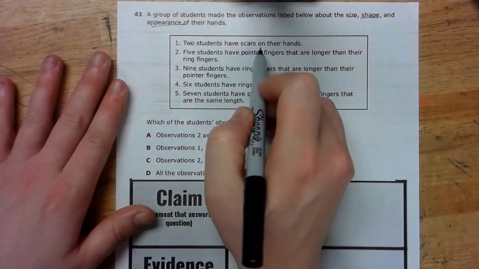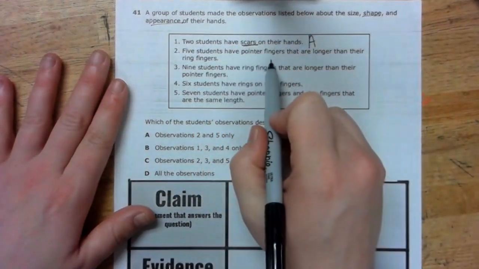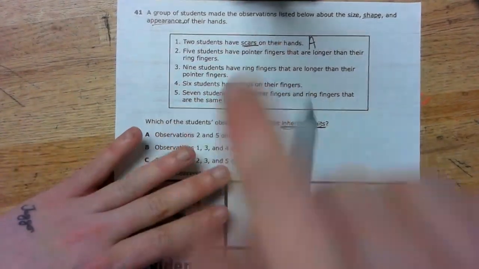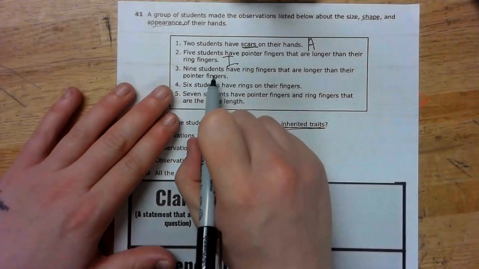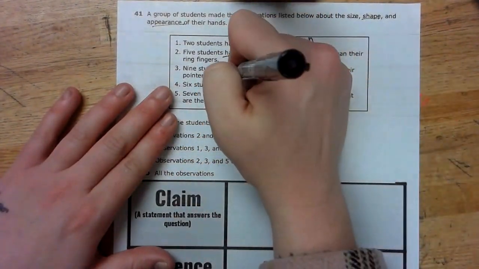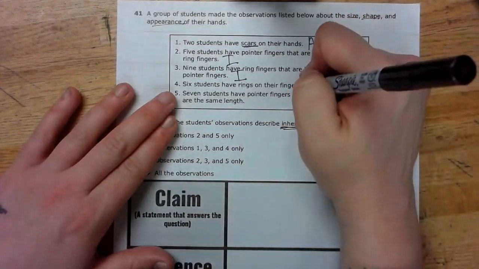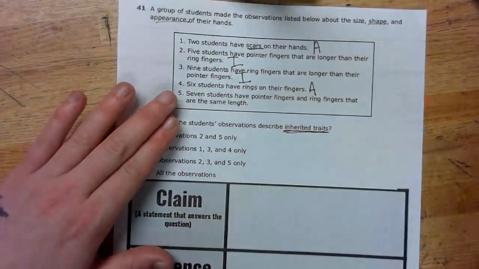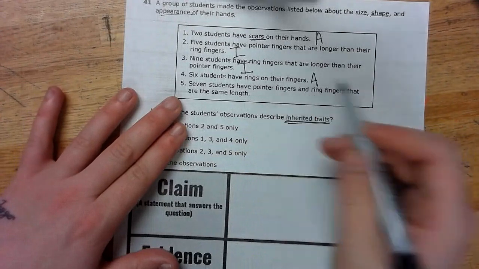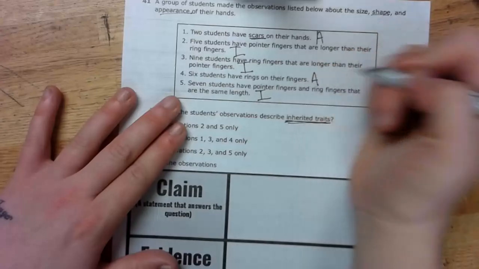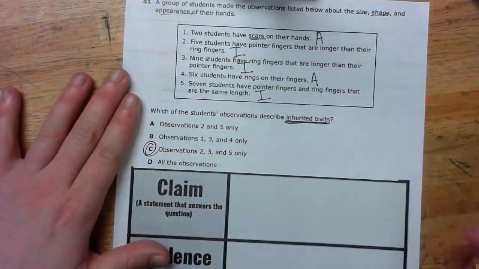Okay, so 2 students have scars on their hands. Scars are going to be acquired. 5 students have pointer fingers that are longer than their ring fingers. So the length of our fingers is something that is inherited. And 9 students have ring fingers that are longer than their pointer fingers. Again, the length of your finger would be inherited. 6 students have rings on their fingers. Rings would be like an acquired thing because you're putting them on and taking them off. It's not something you're born with or inherit from your parents. And then lastly, 7 students have pointer fingers and ring fingers that are the same length. And again, the length of your finger is going to be inherited. So our answer here, we're looking for the inherited traits would be 2, 3, and 5. So C is our answer.